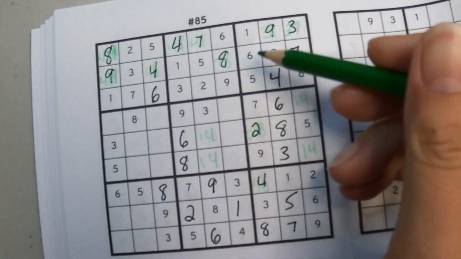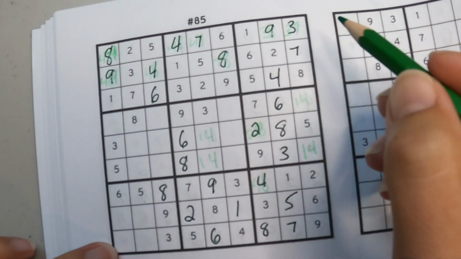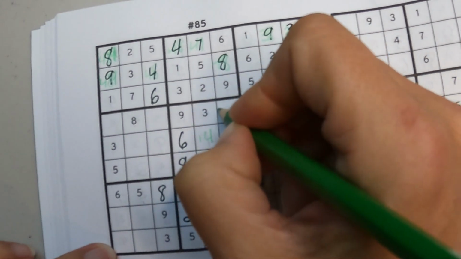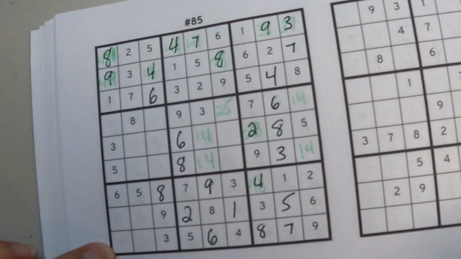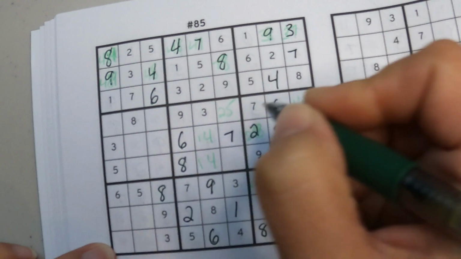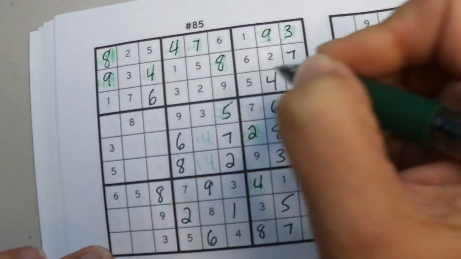For this column, looks like we're missing a 2, 5, and 7. We've got a 7 here. So 2, 5, 2 and a 5 there. So this is our 7. And a 5 here, so this is our 2, and that makes this our 5.